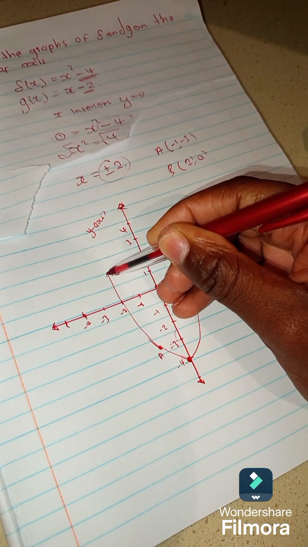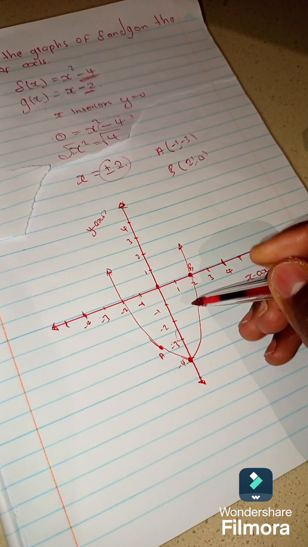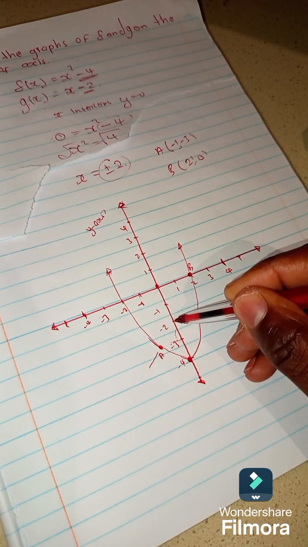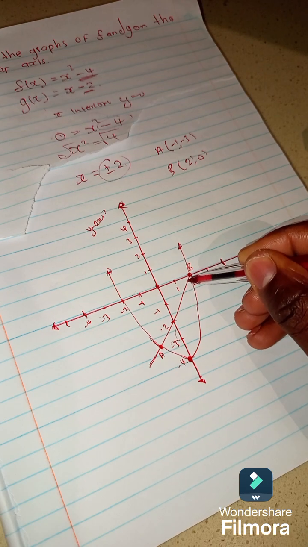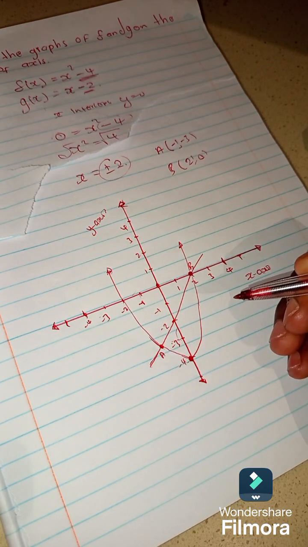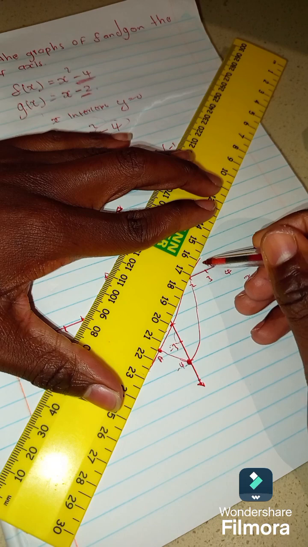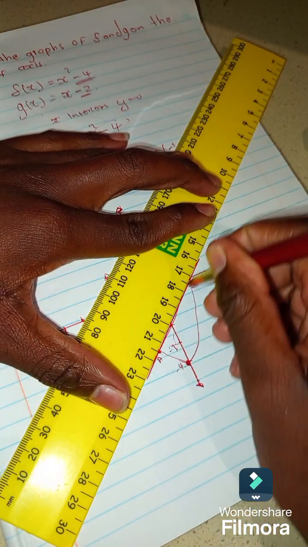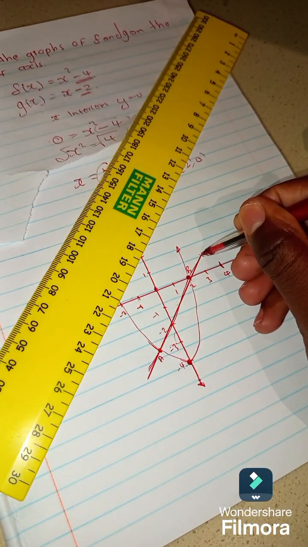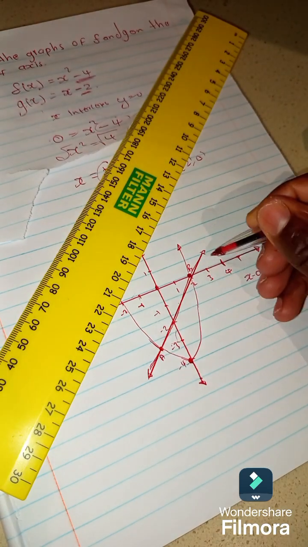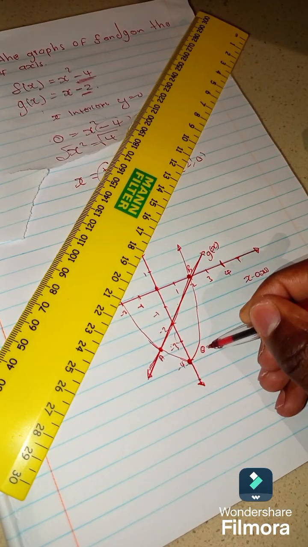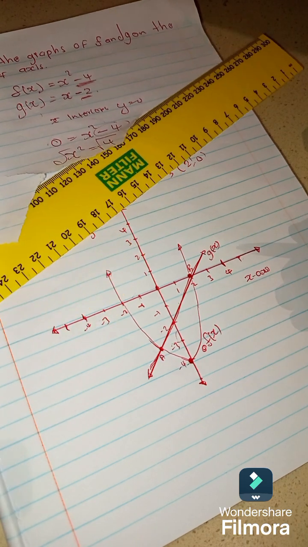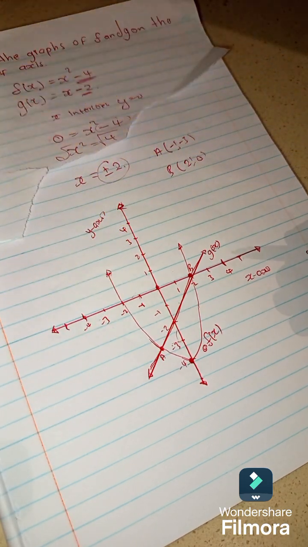The straight line has to go through -2 here. Yes, this point, and then it goes like this. Am I not using a ruler? I use a ruler. So this is g of x. The straight line is g of x, and then the parabola, it's f of x. And then you're done. You get your full marks. We are done putting the graph.